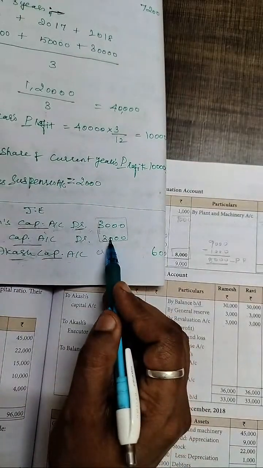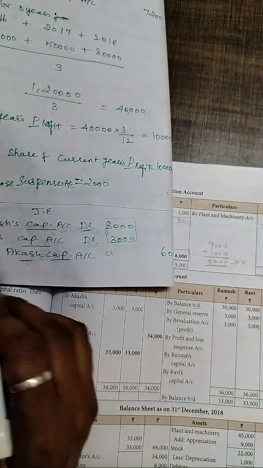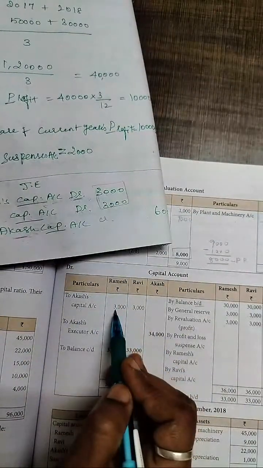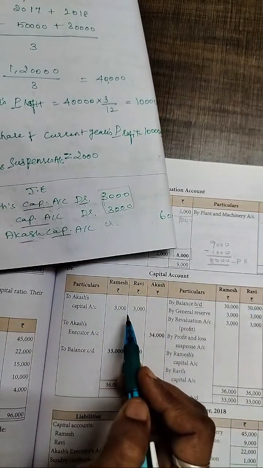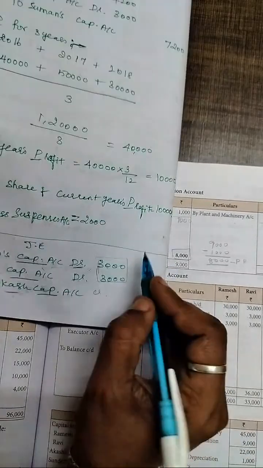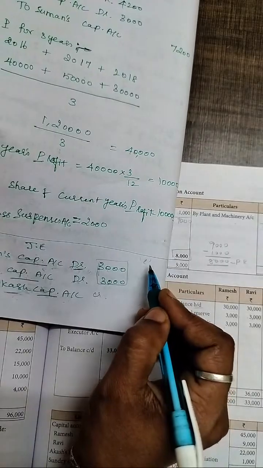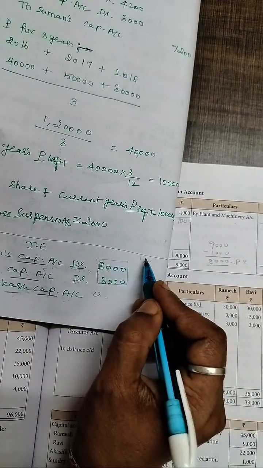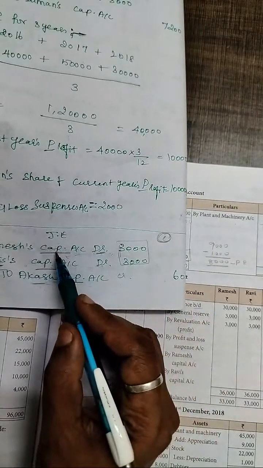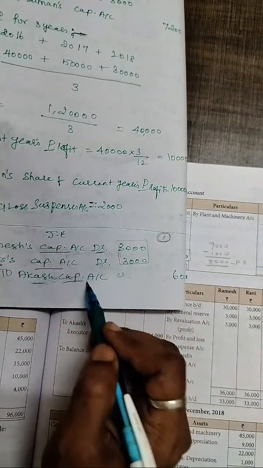We will enter 3,000 rupees in Ravi's column on the debtor side of the capital account. Got it? You can't be confused about it. Similarly, this is what I already said in the previous exercise and illustration. I continuously said this is called a contra entry because we have capital accounts on both the debtor and creditor side.